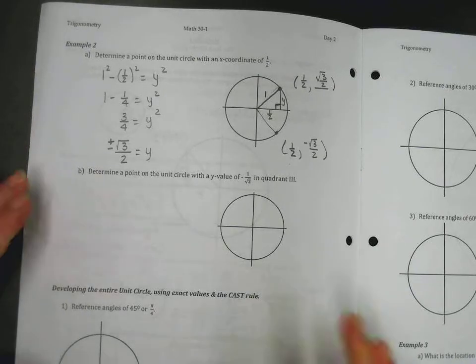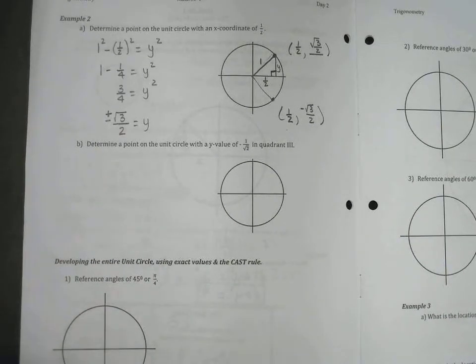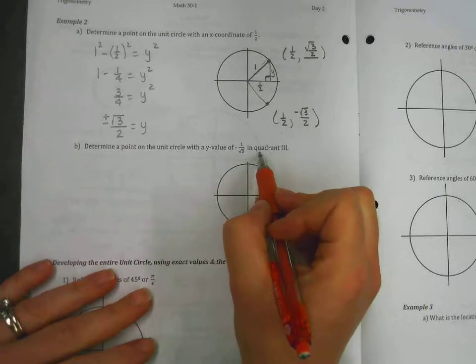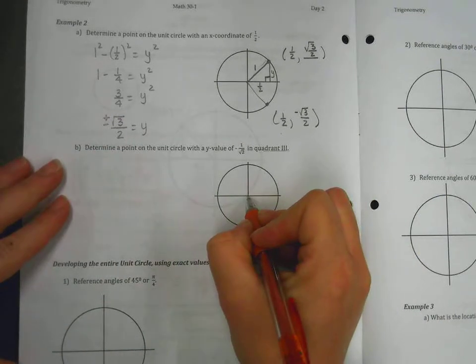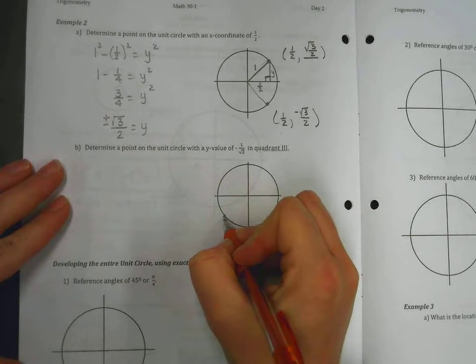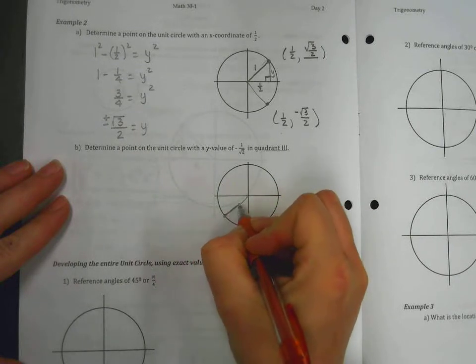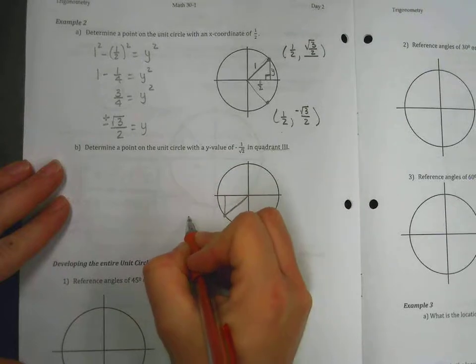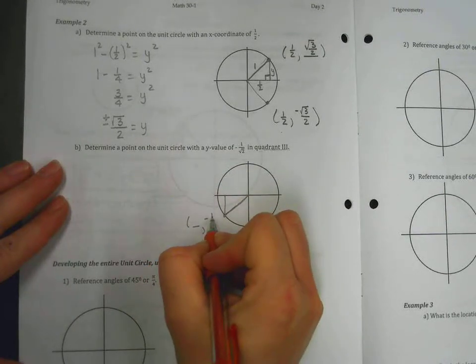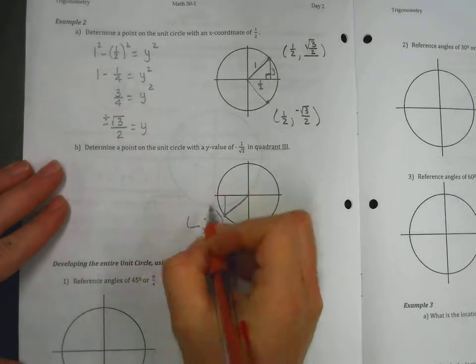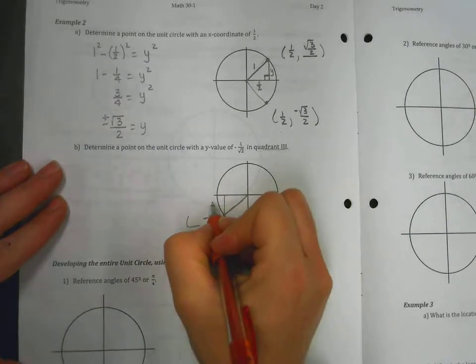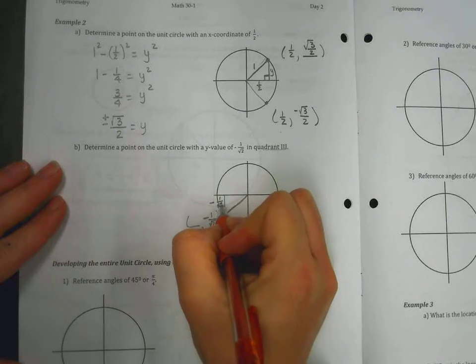All right, question B, a point on the unit circle with a y value of negative 1 over root 2 in quadrant 3. So this is specifically telling you, in this case there will only be one answer. So if I were to sketch this point in quadrant 3, the y coordinate is a negative 1 over root 2, and I'm solving for x here.